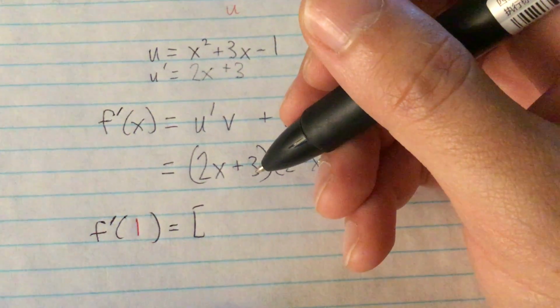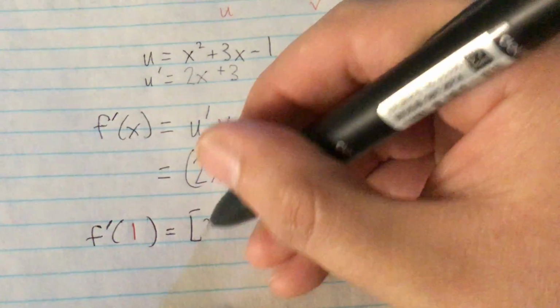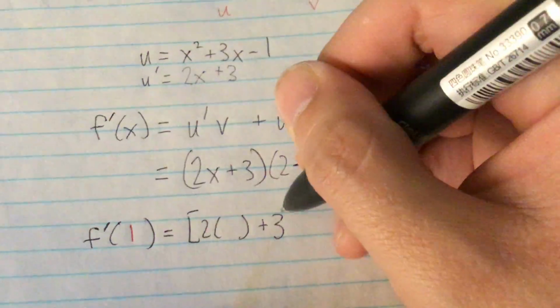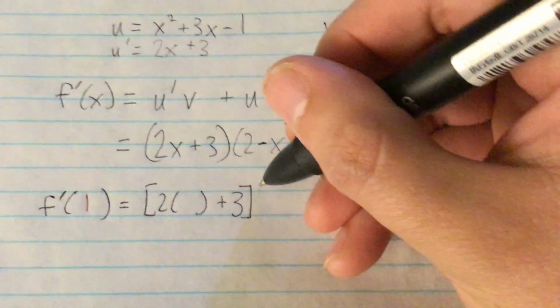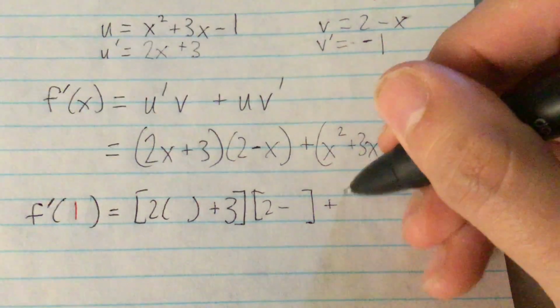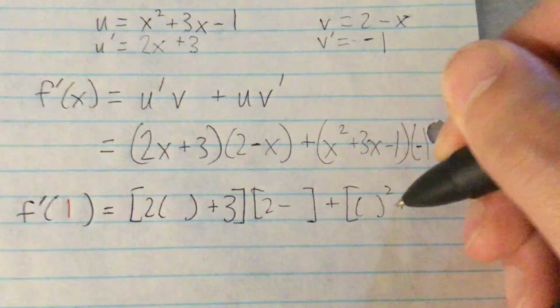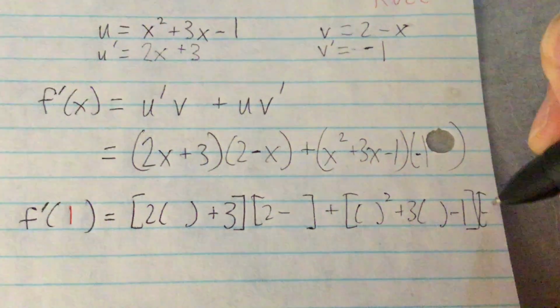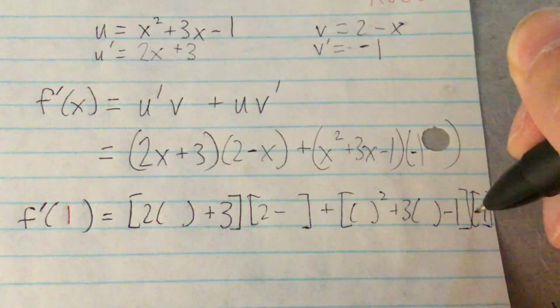It's a matter of picking your battles. When is it easier to simplify? When is it not so easy to simplify? And this is me when I throw in the towel. Just here, x equals 1. So 2 minus blank plus blank squared plus 3 blank minus 1 times negative 1. There you go.